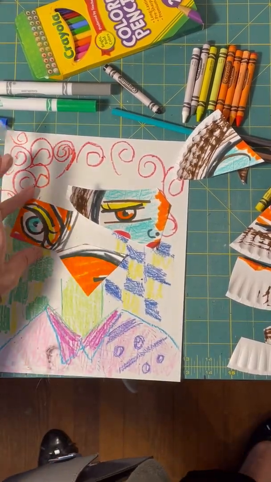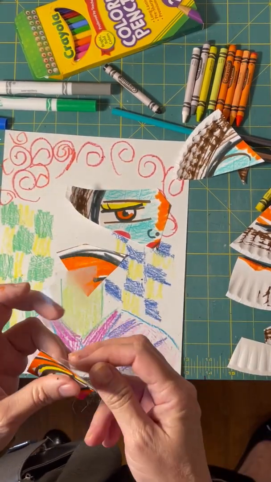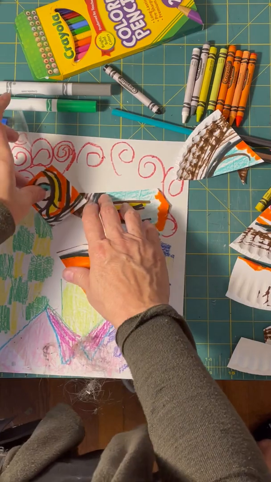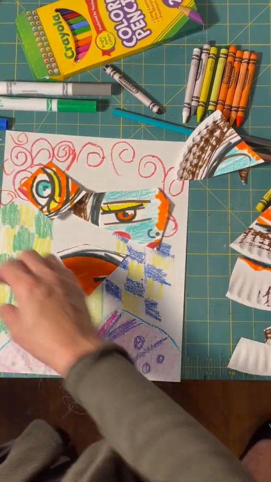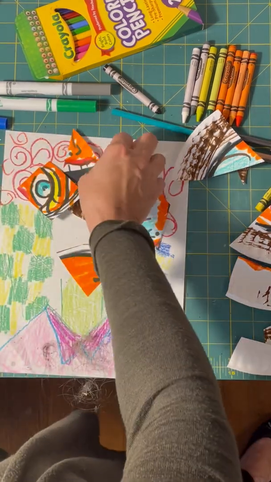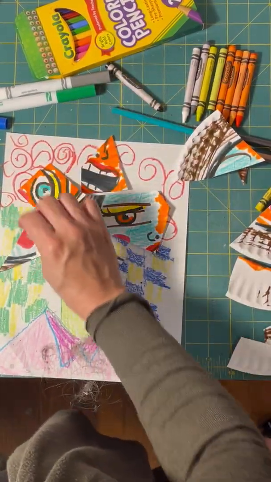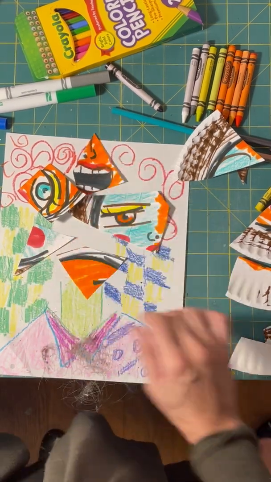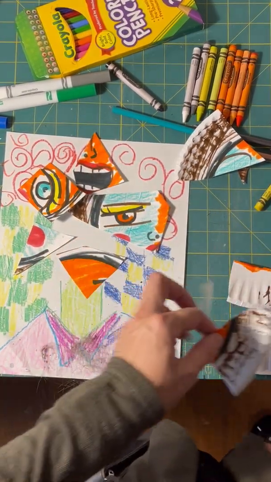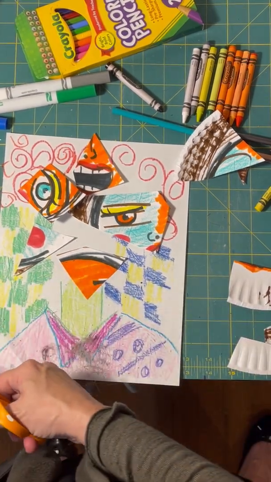And I think I'm going to put this over here. This over here. No, I think I like this over here because it's darker. Here. And I think I'm going to still have a little bit of a mouth over here. I'm going to put this side of this mouth.